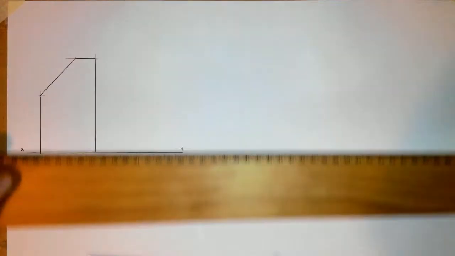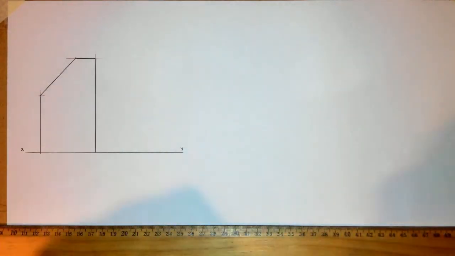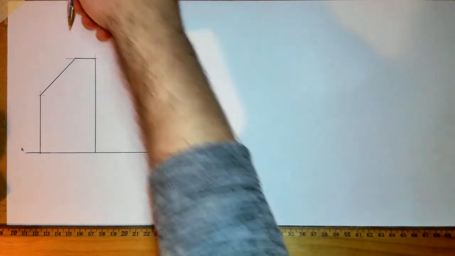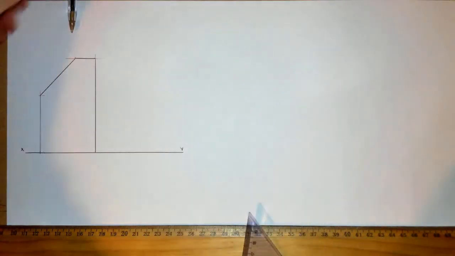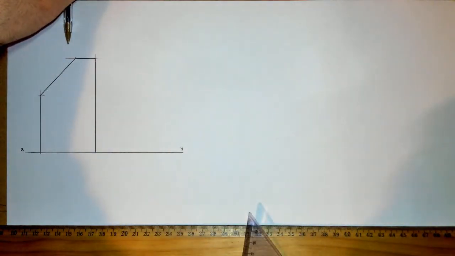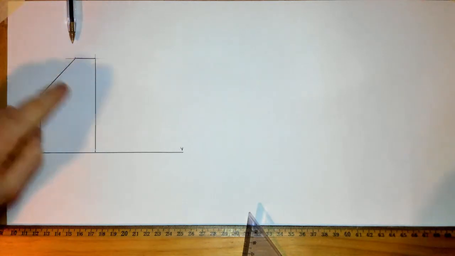Okay, so the elevation is drawn there. Now, what they want us to project is a plan view in the direction of arrow B, so looking down on top of it. So what would we see when we're looking down on top of it there in the direction of the pen? This face here, we would see as a line.